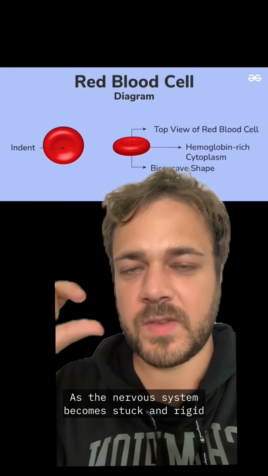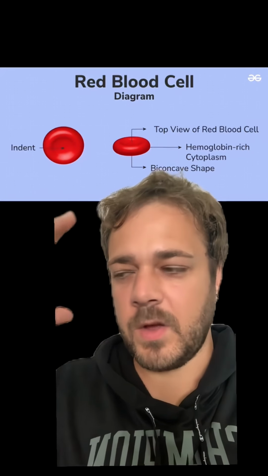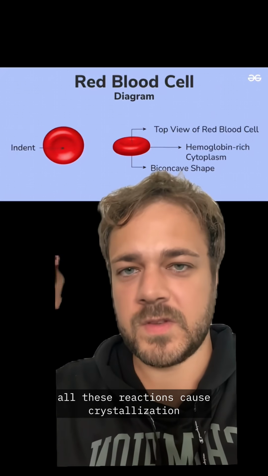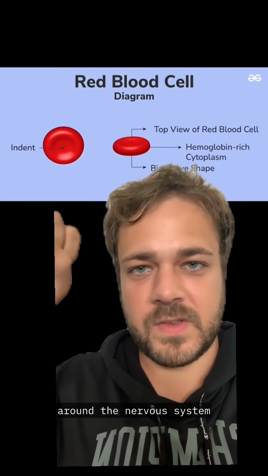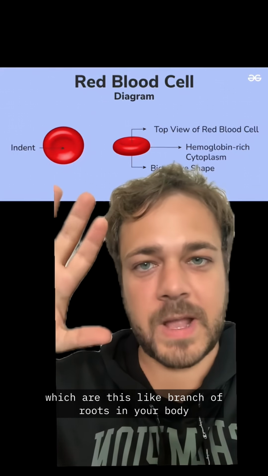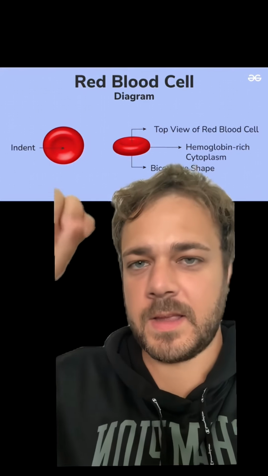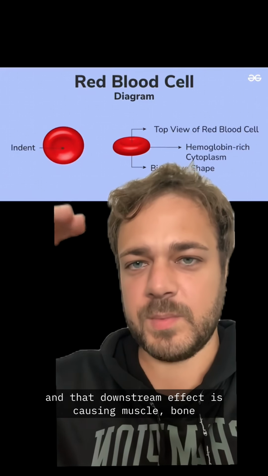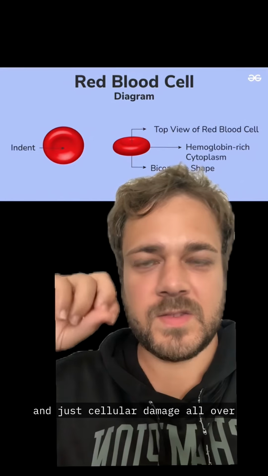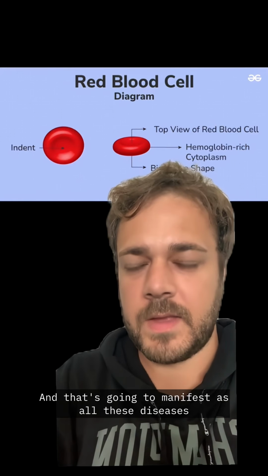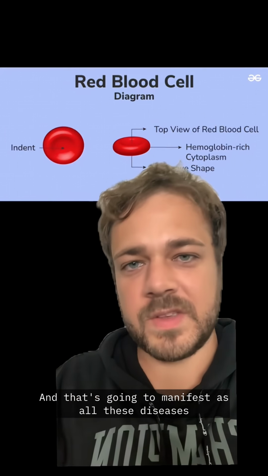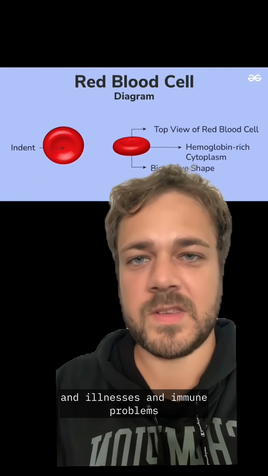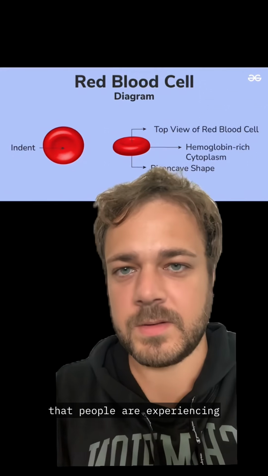As the nervous system becomes stuck and rigid, all of these reactions cause crystallization around the nervous system, which is like a branch of roots in your body, and that downstream effect is causing muscle, bone, and just cellular damage all over. And that's going to manifest as all of these diseases and illnesses and immune problems that people are experiencing.